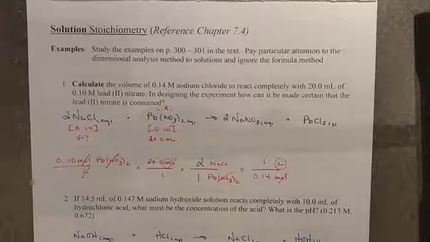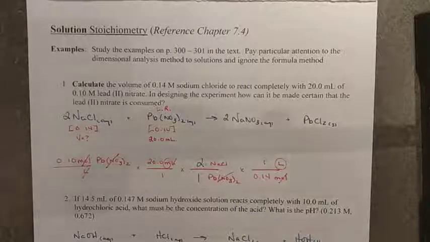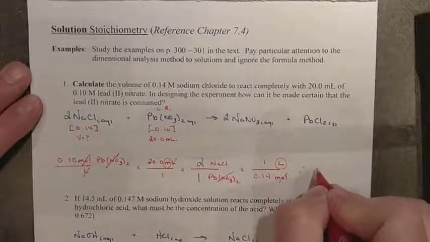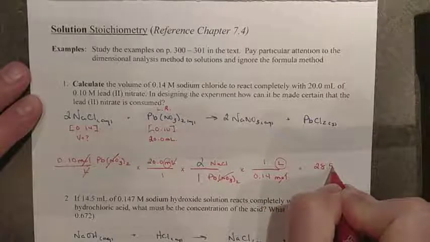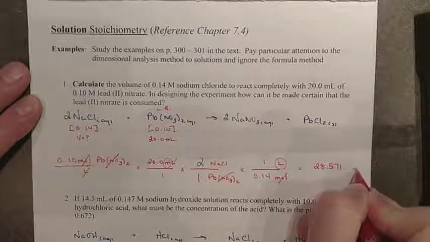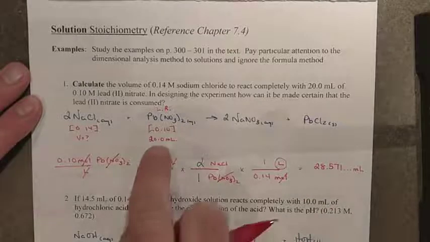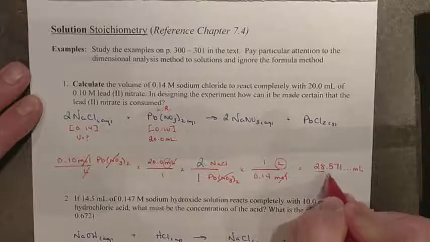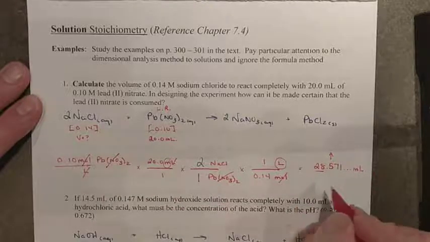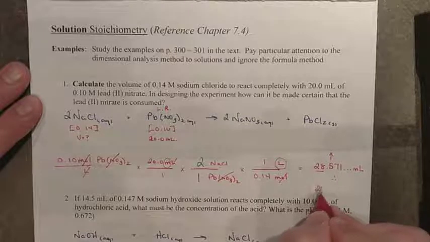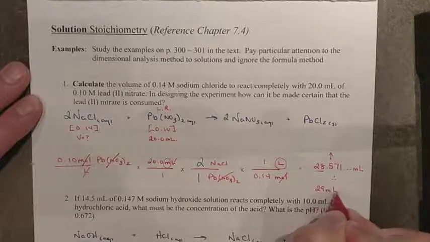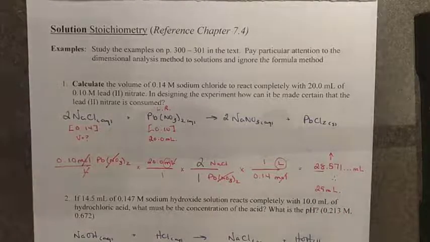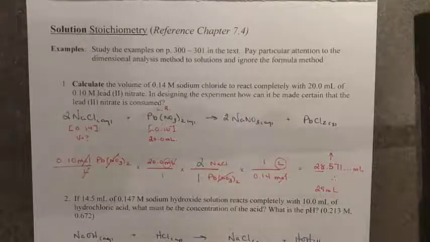All right, this is probably a good way to keep it because you have milliliters for every other solution, so this is probably comparable. And so run this through your calculator, and you get 28.571 milliliters. 3 digits, 2 digits, 2 digits. This is a 2-digit answer. 28, and the 5 rounds you up. So therefore, 29 milliliters. Now that is the answer to calculating the volume of how much sodium chloride should be used.